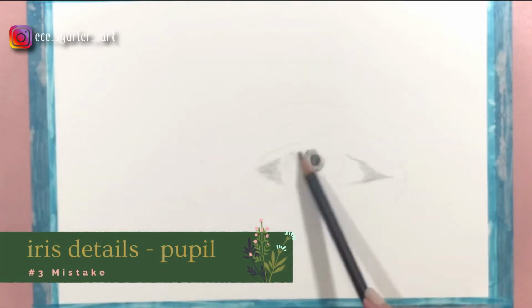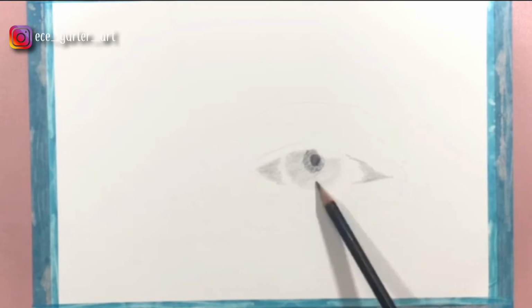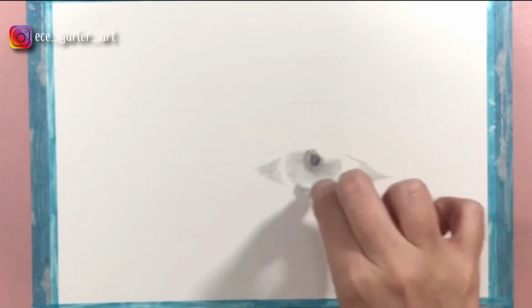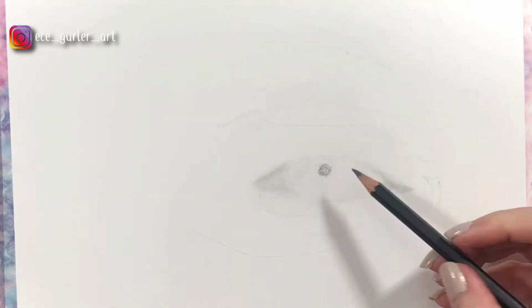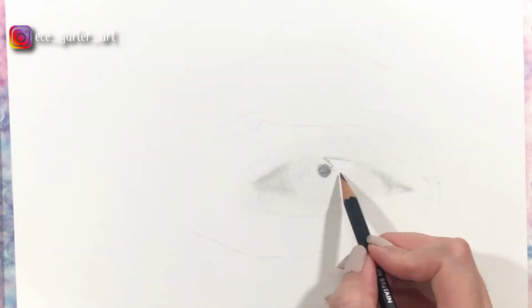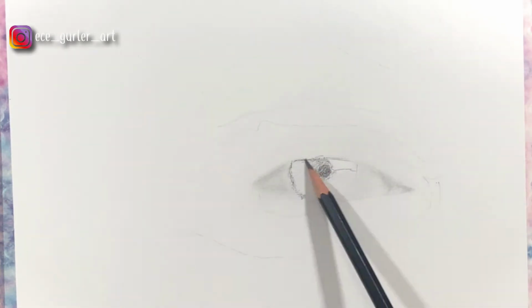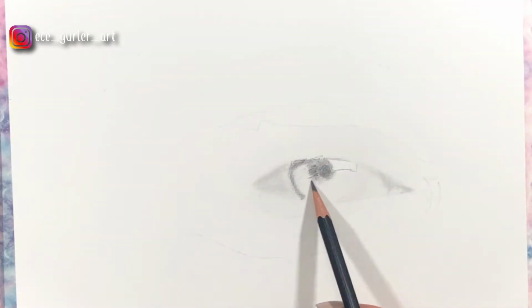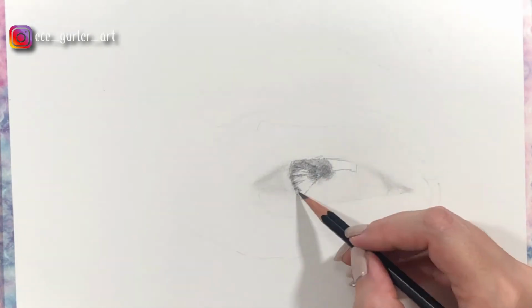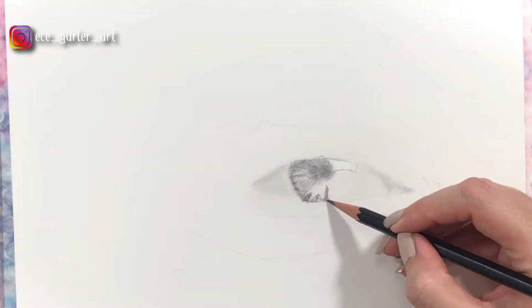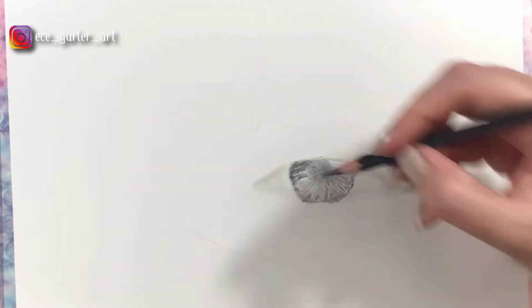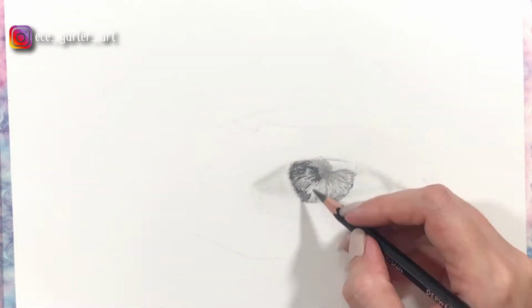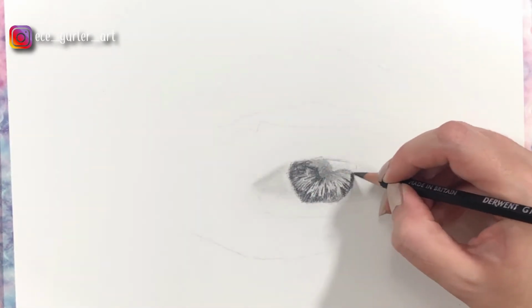Iris details. The pupil needs to be, of course, dark, but then some artists make this weird, darker ring around it. Instead of drawing the ring directly, we can actually draw all these lines in the iris and then create the ring automatically while we are drawing those lines from the pupil to the ring of the eye, like this. And then once we blend, it's already going to get all that pupil detail very nicely, and the iris lines as well.